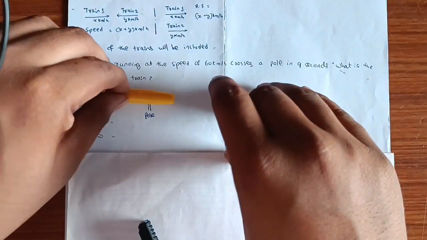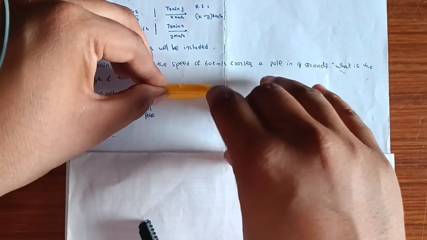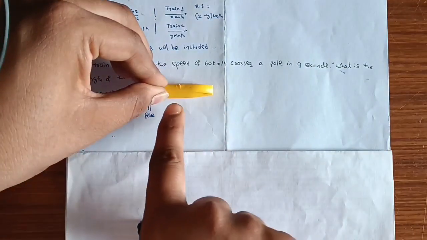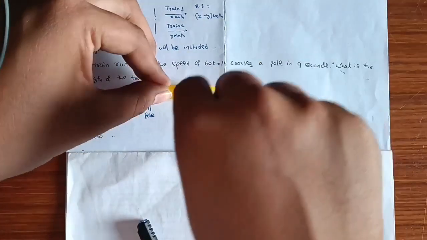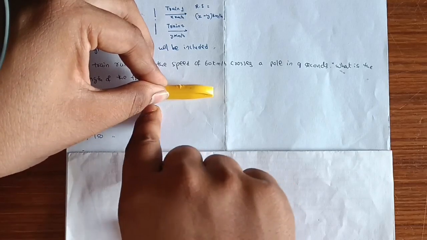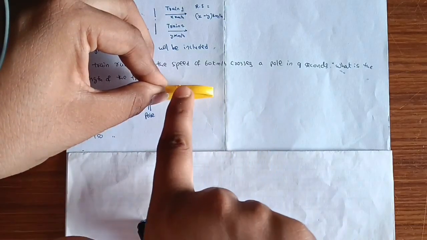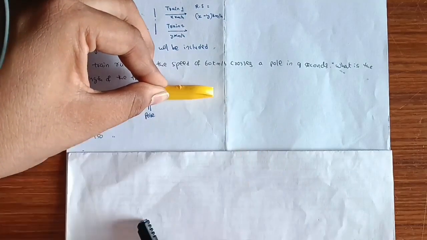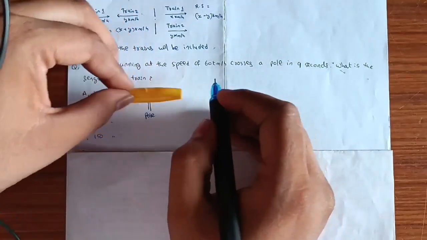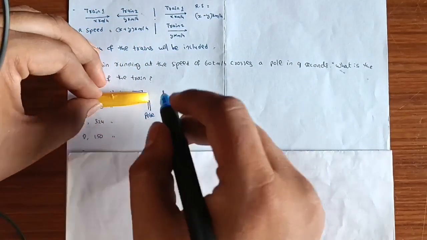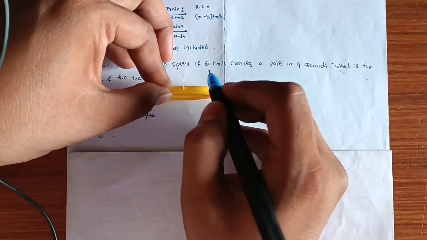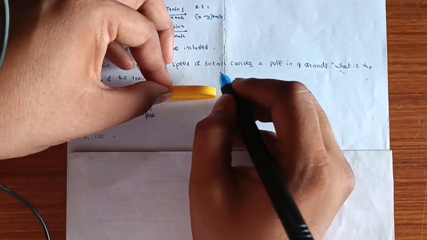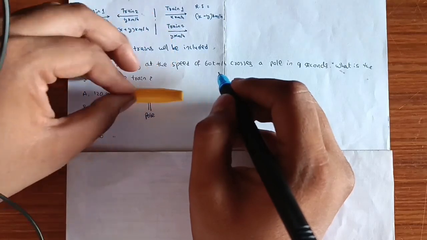From the starting point to the end point, with this motion, to cover or cross the pole, it is taking 9 seconds. Here the pole is stationary and the train is moving with the 60 km per hour speed, and it takes 9 seconds.